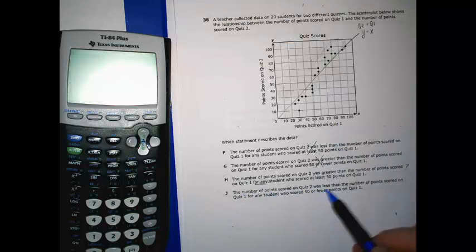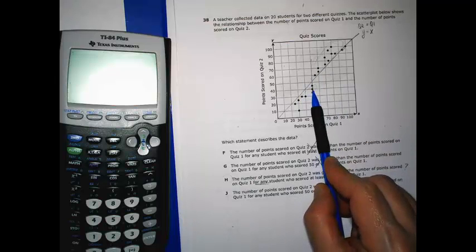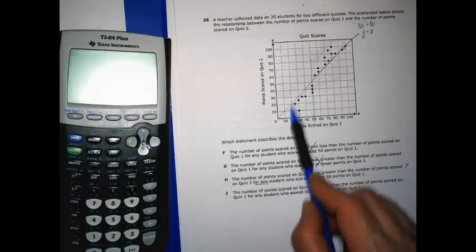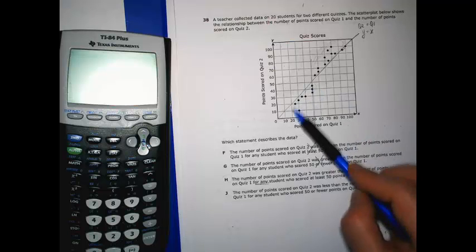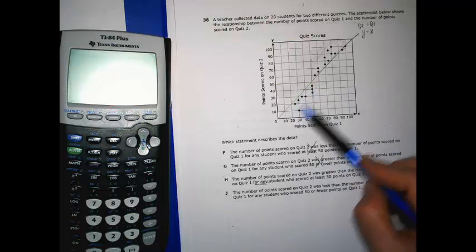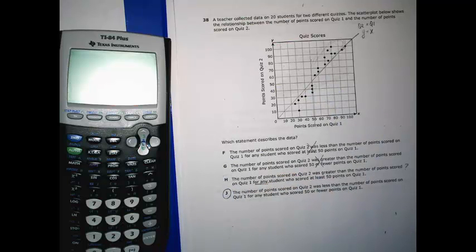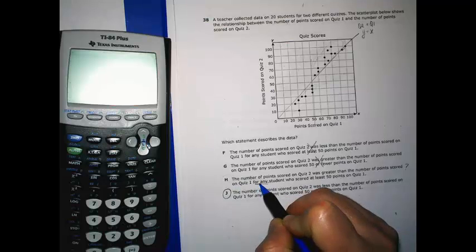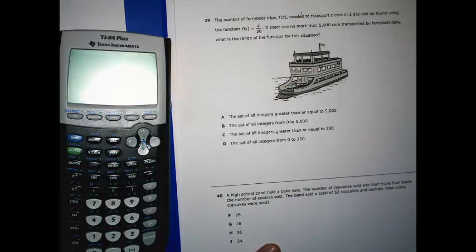And then this one says the number of points scored for quiz 2 was less than the number of points scored for quiz 1 for any student who scored 50 or fewer points. So basically, for any students that scored 50 or below, quiz 2 had fewer points, and that is correct because over here the points are below the line. So letter J is totally correct. Letter H, part of it is not correct, so it fails. Okay, so let's go on to question number 39.